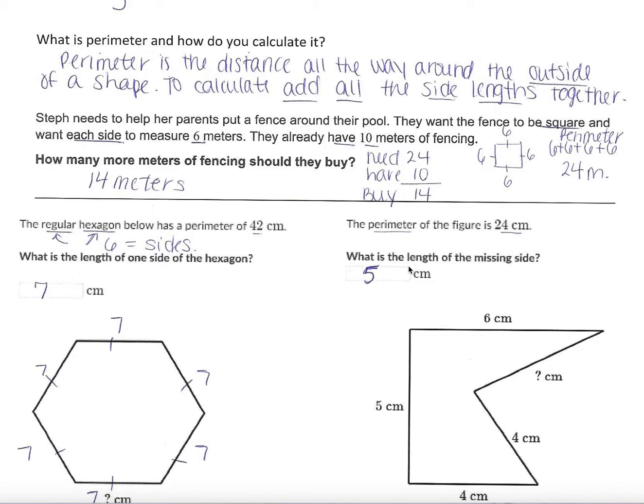Okay, so we're starting a new unit, and it's going to be called modeling with geometry. Essentially, we're going to be talking about perimeter, area, and different polygons, and then this is all going to lead into our circle unit. We had you watch that Khan Academy video, and it really talks about perimeter and then area of a triangle. So basically, what is perimeter and how do we calculate it?